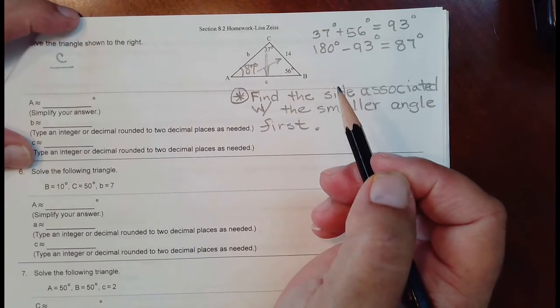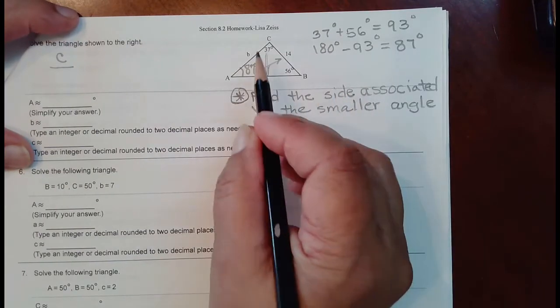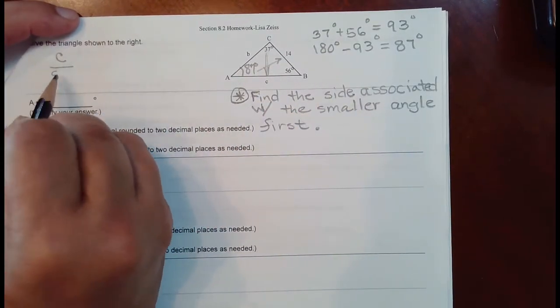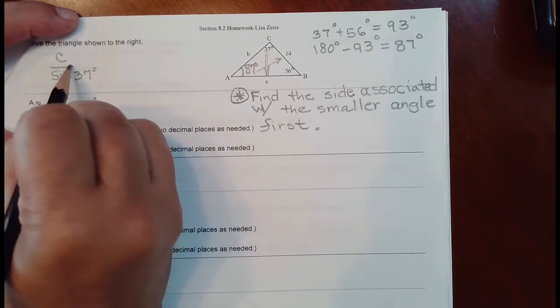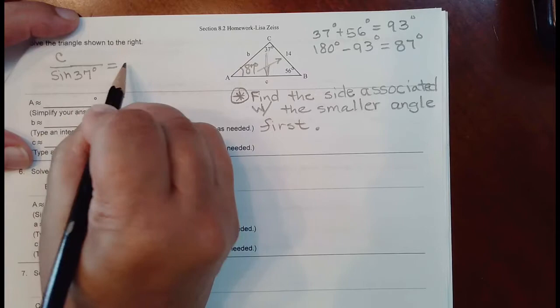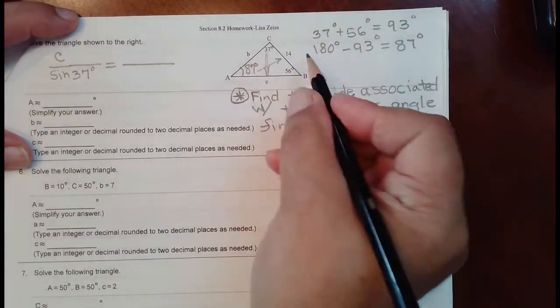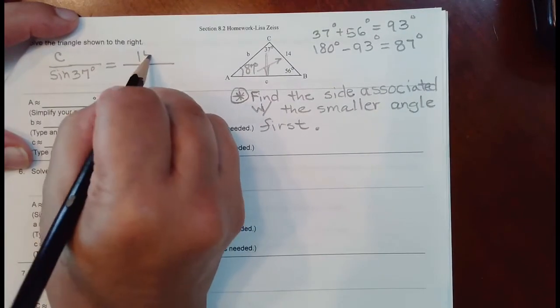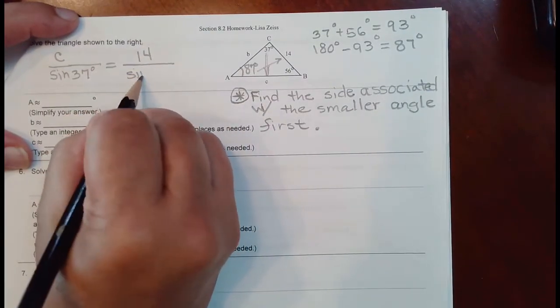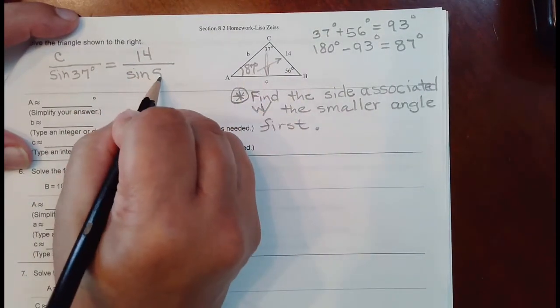It's irrelevant. Okay, so side C goes with this angle 37, but we are doing the sine of these angles, which is why it's called law of sines. We need one other fraction. That would be this complete pair so that we don't introduce any more unknowns. Sides at the top, sine of the angle at the bottom.